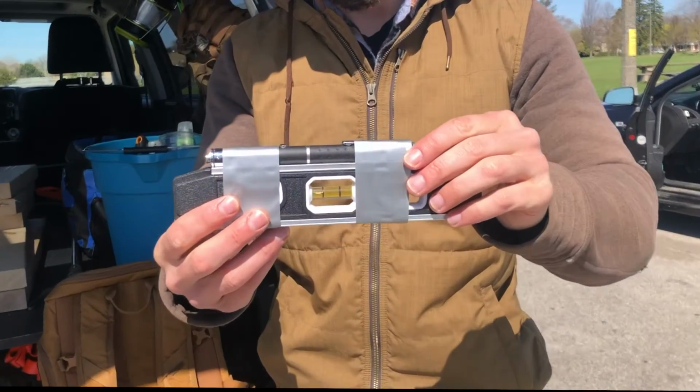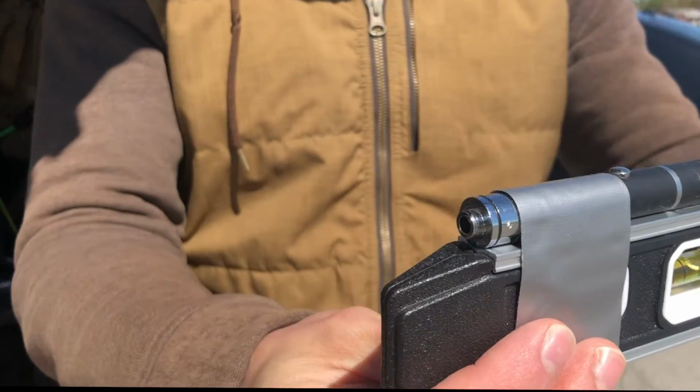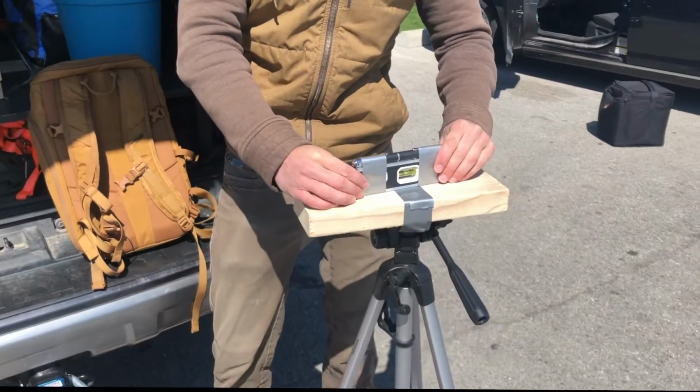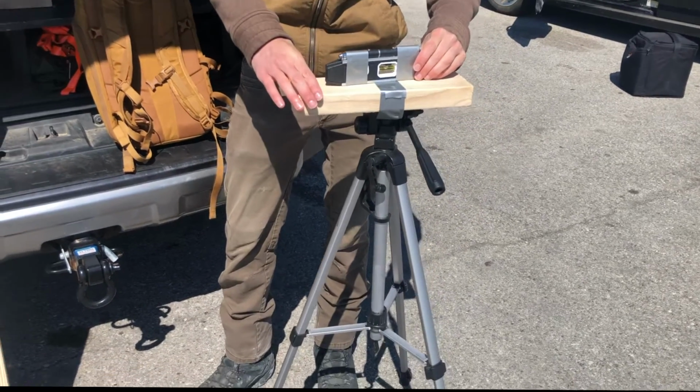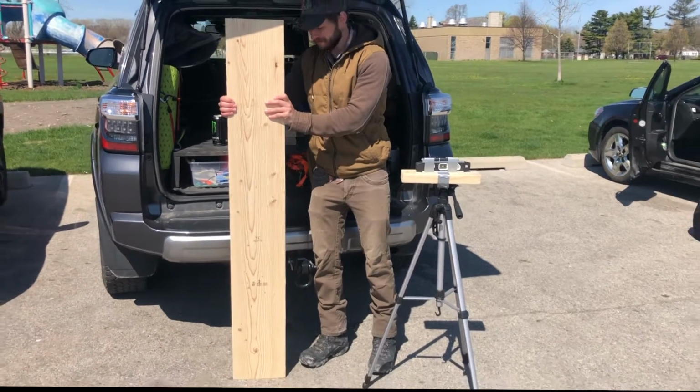As far as equipment goes, we attached a laser pointer to a level with duct tape. This would allow us to shoot a perfectly level laser. The laser pointer was to sit on top of a tripod, modified to provide a flat surface. We also had a large wooden board.